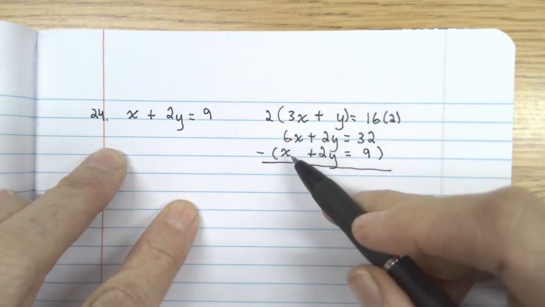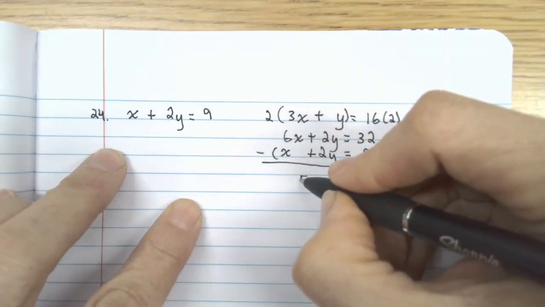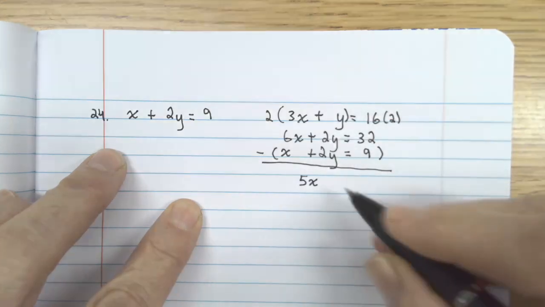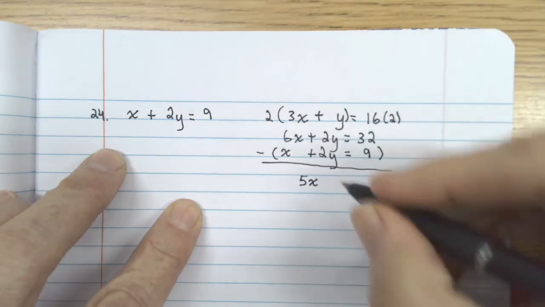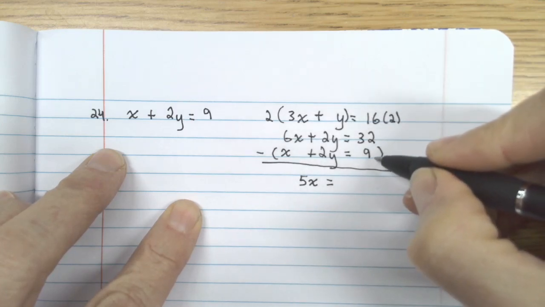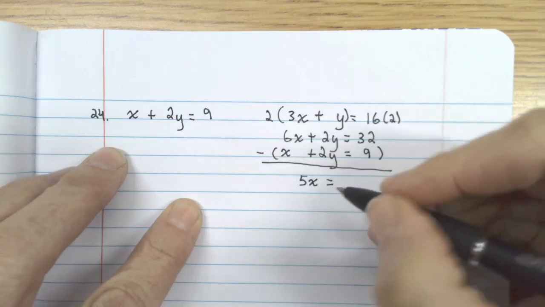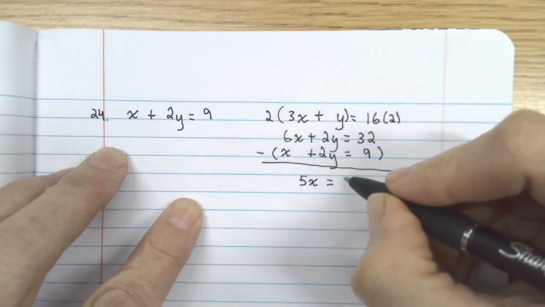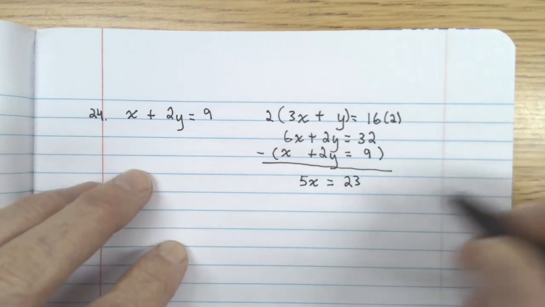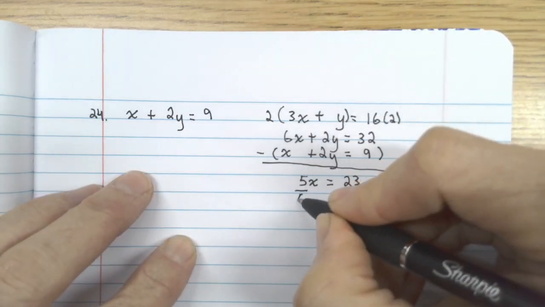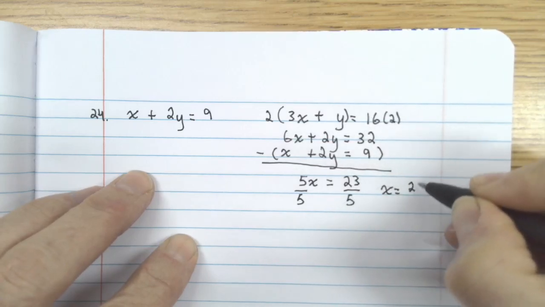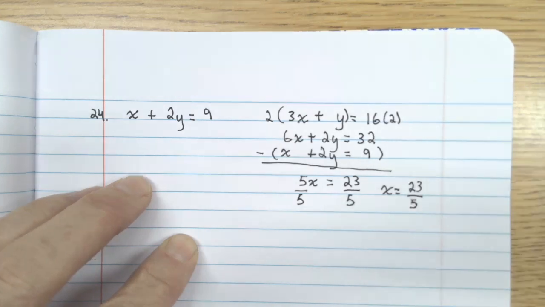What is 6x minus x? That's going to be 5x. The 2y's cancel out. 2y minus 2y is just going to be no y's, 0 y's. And then over here, I've got 32 minus 9. So that is going to give me 23. Alright. So x is going to be kind of an unpleasant number, but we just divide both sides by 5. And what we end up with is x is going to be 23 over 5.